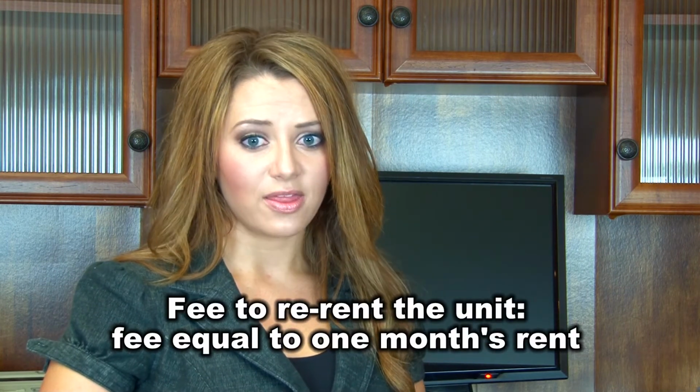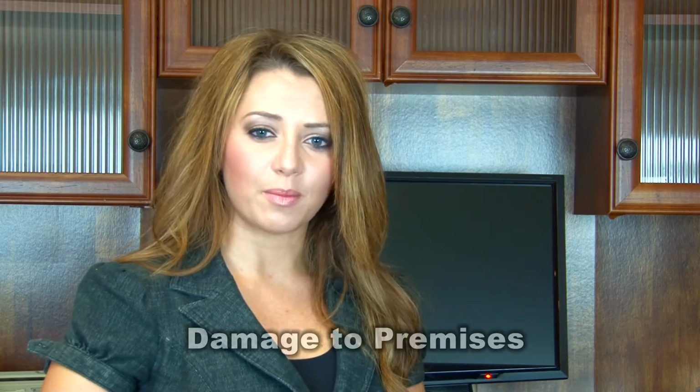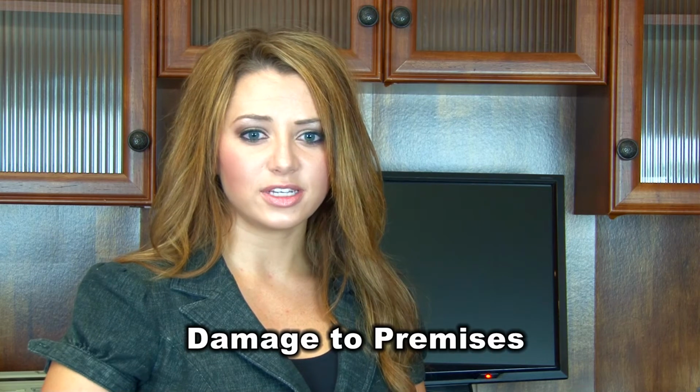If you do not move into the unit after signing the lease or break the lease at any time, there is a fee to re-rent that unit. That fee is equal to the amount of the regular monthly rent. Damage to premises. This section explains what happens if the unit becomes unlivable. Note that you are responsible for any damage you have caused.